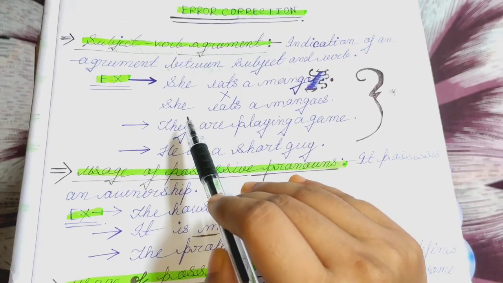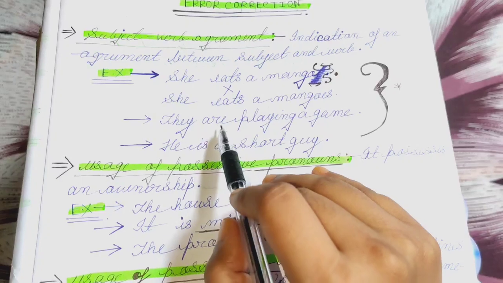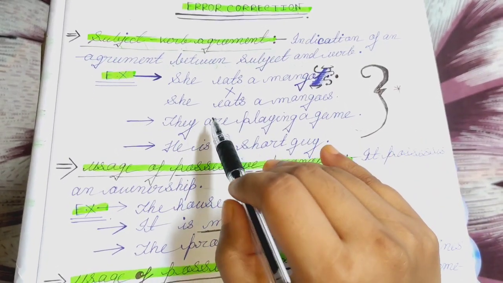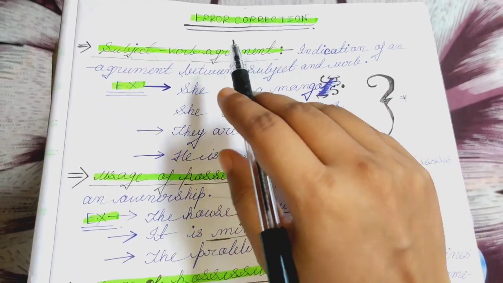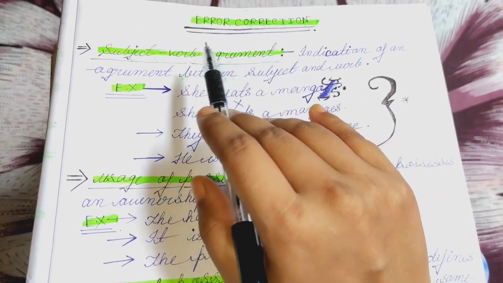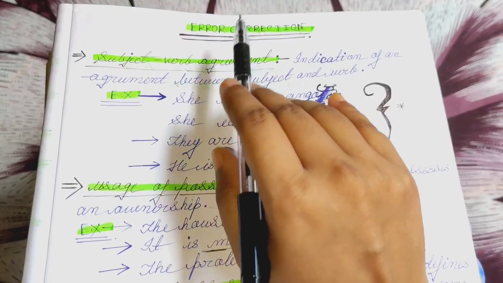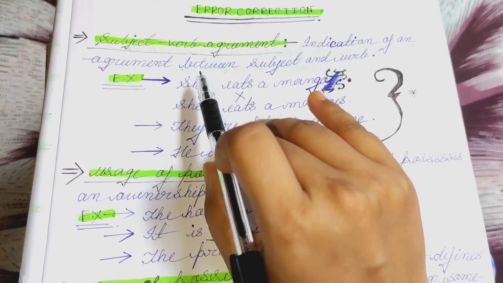That is why it has made an agreement between the subject they and this auxiliary verb are. They are playing a game, and that is known as subject-verb agreement. So in this way you have to know how to make a subject-verb agreement, because without knowing this, it's not possible to solve any question regarding error correction, because it will play the main role here.